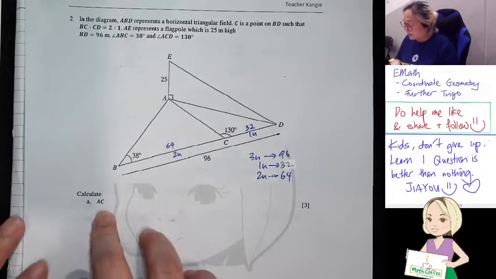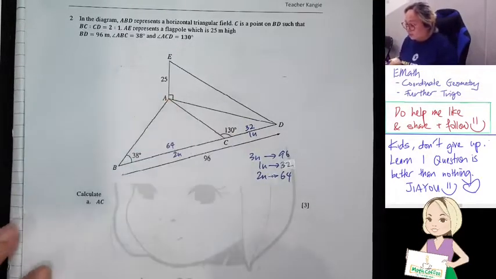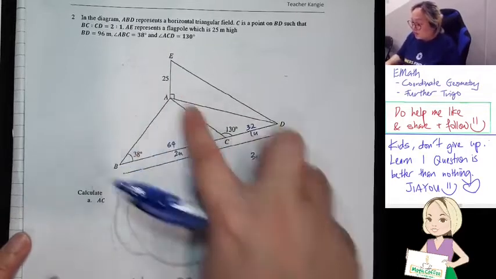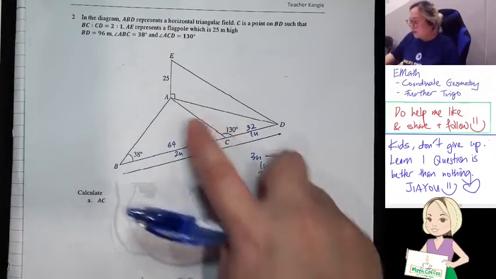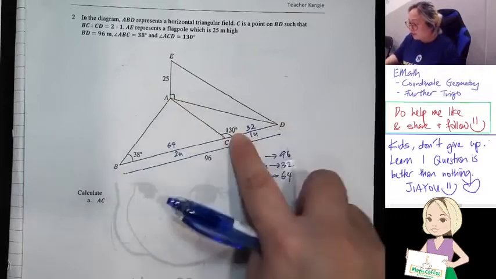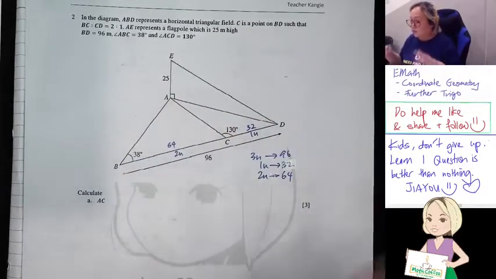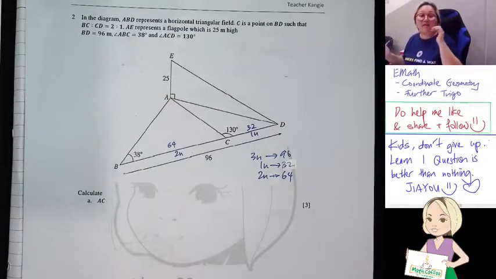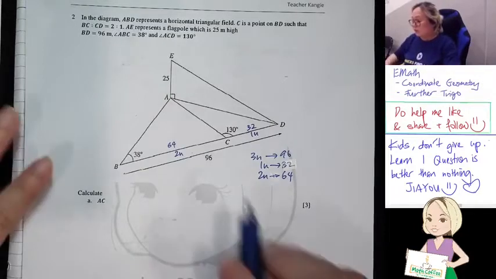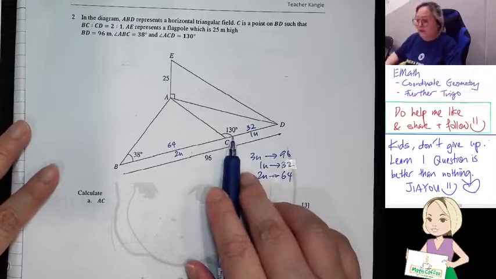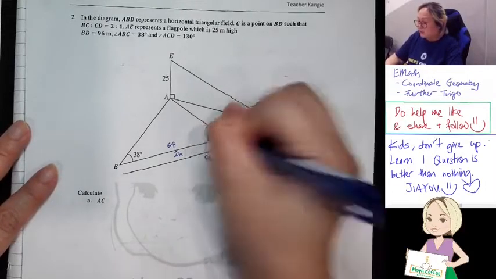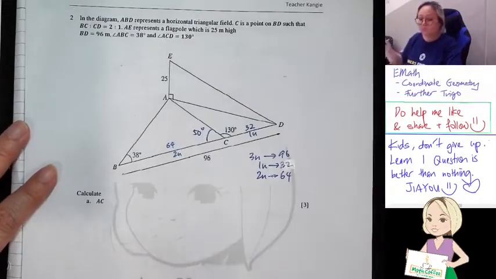First, they ask to find the length AC. To find the length AC, I look at the triangle around it. I have 2 non-right angle triangles, either ABC or ACD. So you have to see what triangle has enough information for you to do. Take note that this is 130, right? You should know that this is 50 degrees first. So put it in.